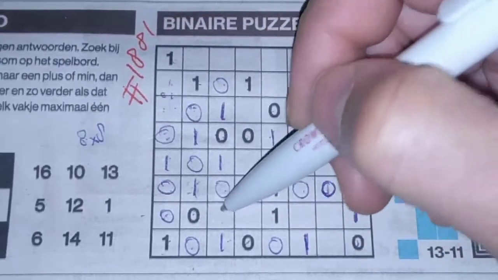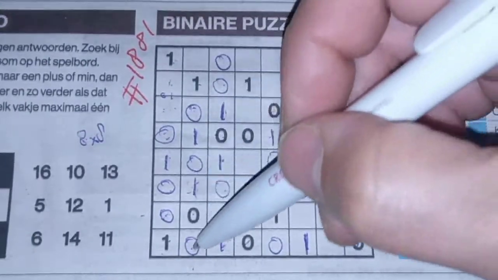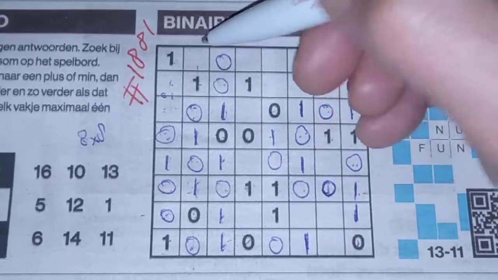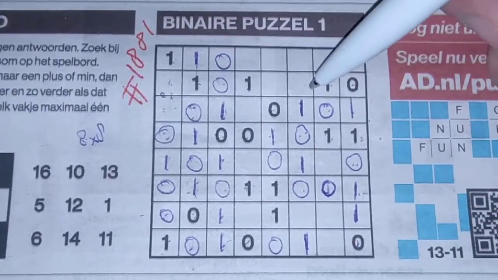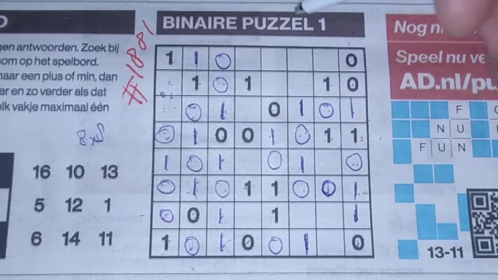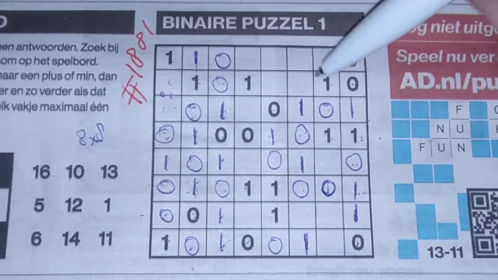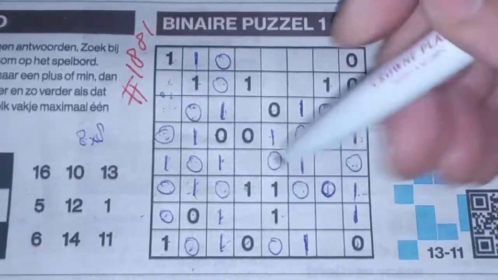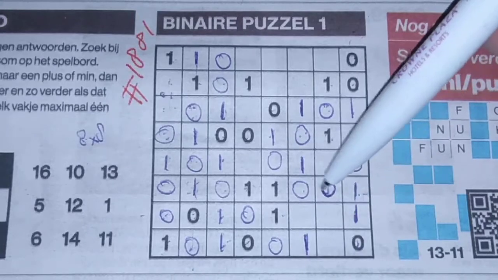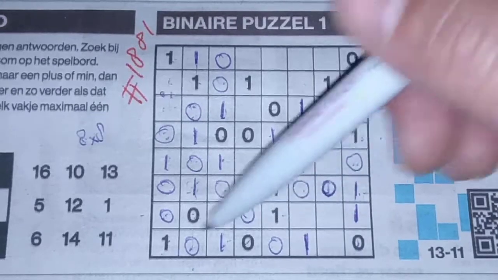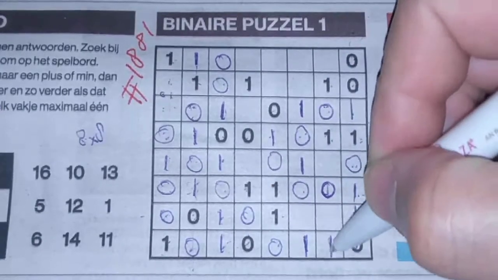Double 0 here, 1 there, 1. We have now 4 ones, so the rest are 0's. We have here 4 0's, so the rest are 1's. Then between 2 ones comes a 0. 1, 2, 3, 4 0's, so the rest are 1's.